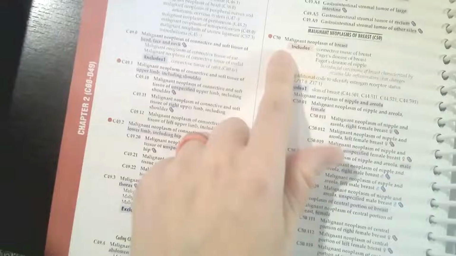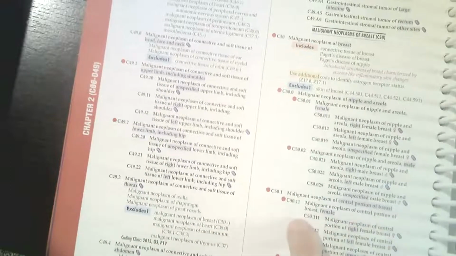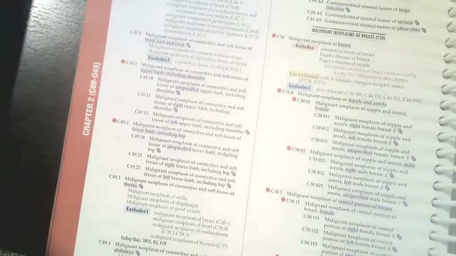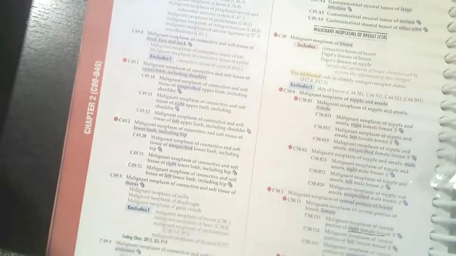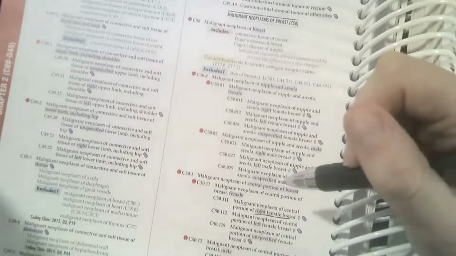Okay, so we have C50 is malignant neoplasm of breast. C50.1. Okay, malignant neoplasm of central portion of right breast. And as I said, we assume female unless it is specified as male. And then we know we are looking for the right breast. Okay. So we have malignant neoplasm of central portion of right breast. It's going to be C50.111.